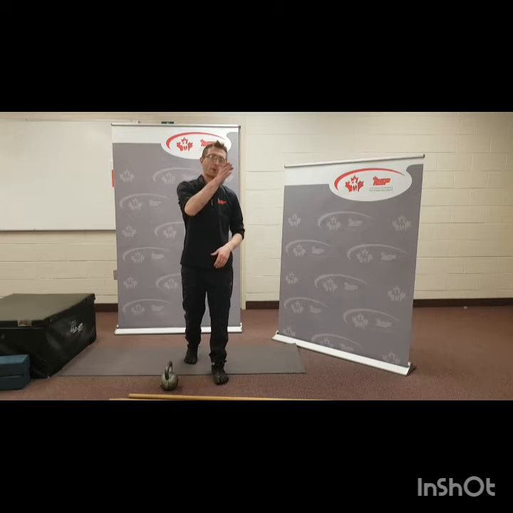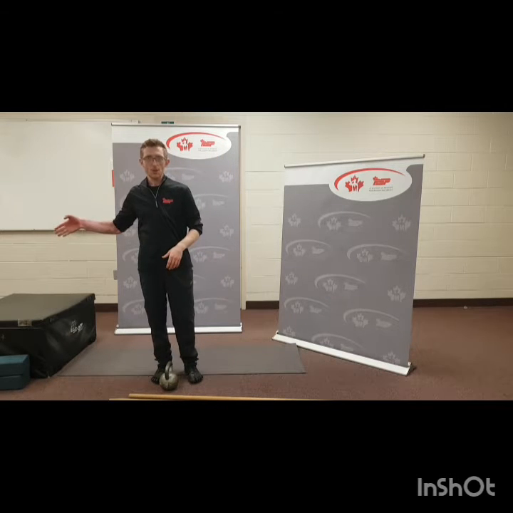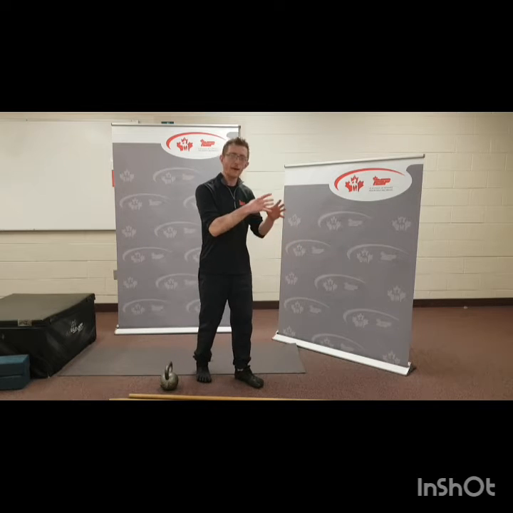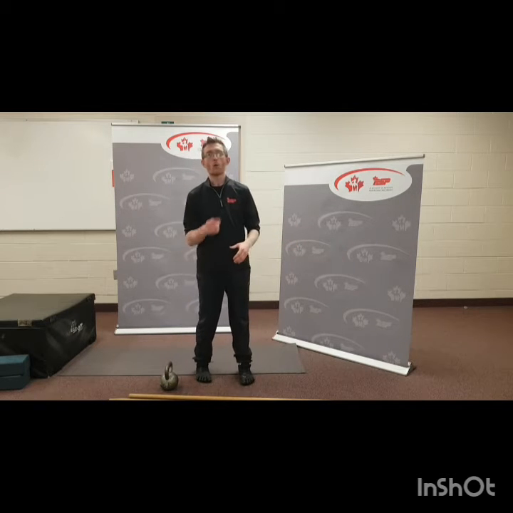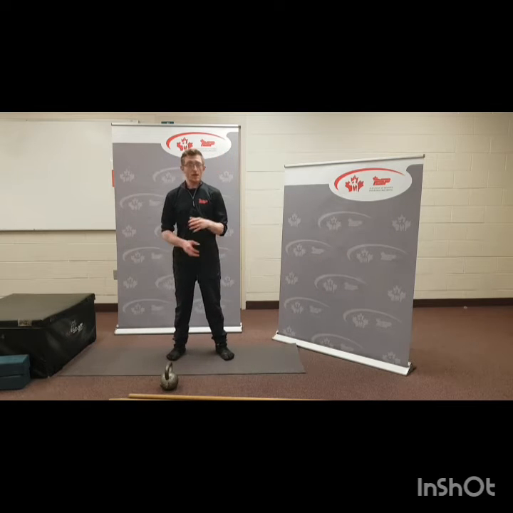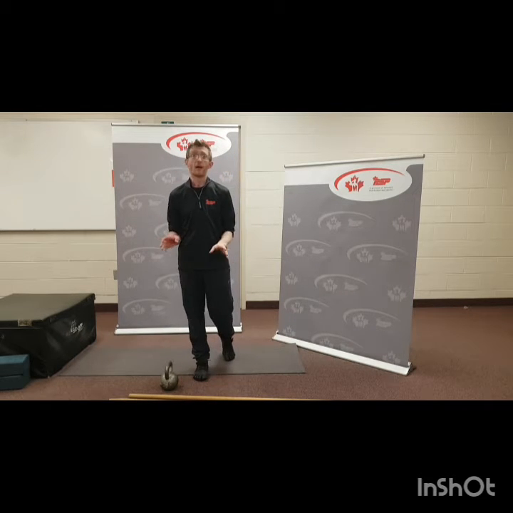Last and not least, the single leg dominance. As I go through my progressions of the lunge, you're going to see that I'm adding more and more emphasis on targeting one leg, okay? So that would be our progression and regression simple scale.